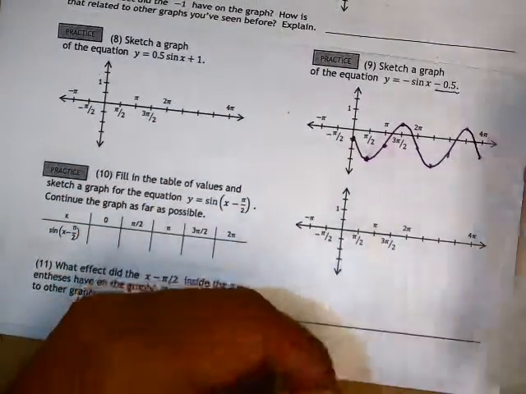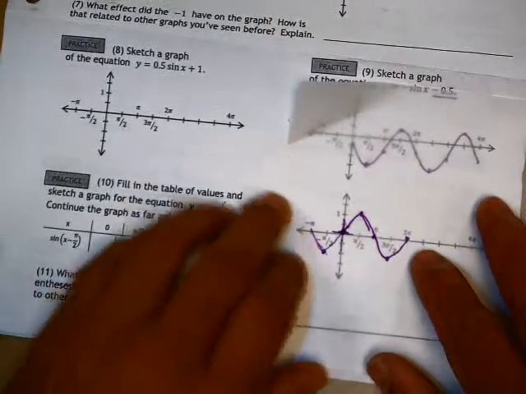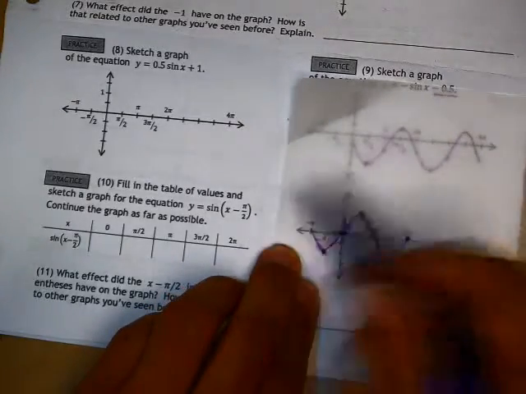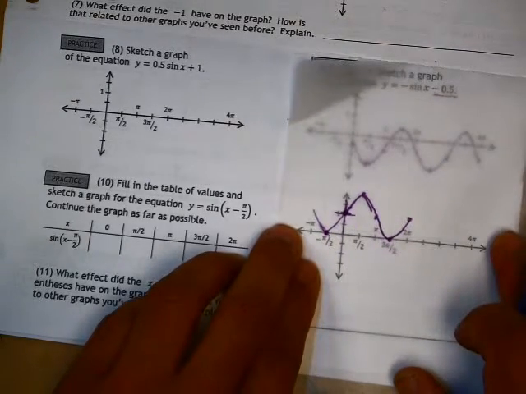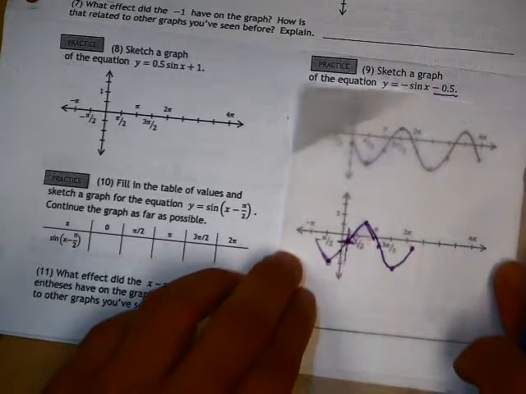So let's look at number 10, thinking of it that way. The original sine graph would look like this. Okay, and I've also continued it back here. Now if this was a +1, it would shift it up 1 unit. If it was a -2, it would shift it down 2 units, so it would look something like this.